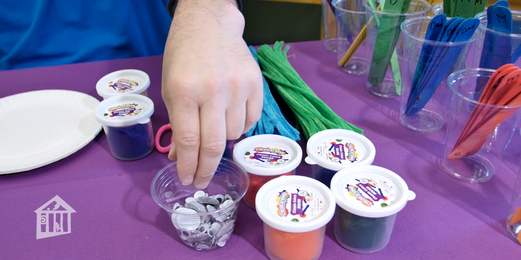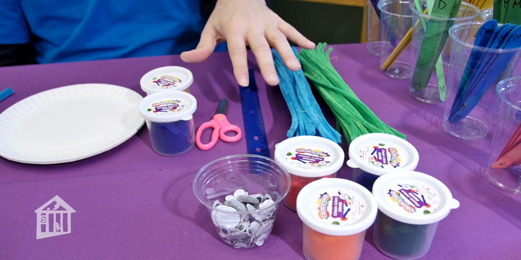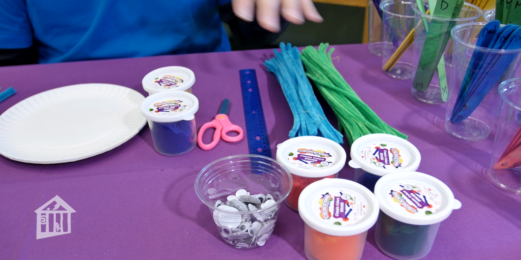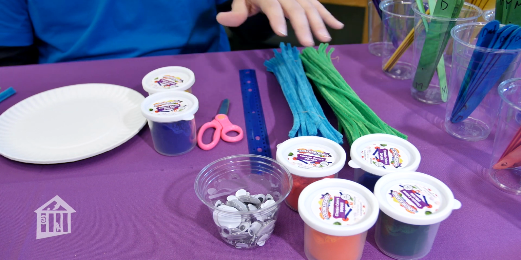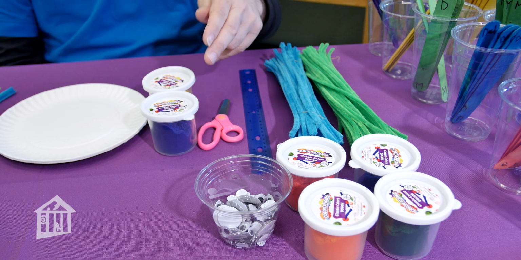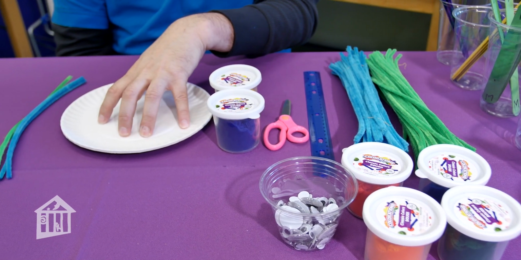You're also going to want to get some googly eyes, some pipe cleaners. I have 2 colors. You can have more than 2 colors. You can have as many pipe cleaners as you want. You're going to want a ruler, some scissors, and a plate to do everything on.